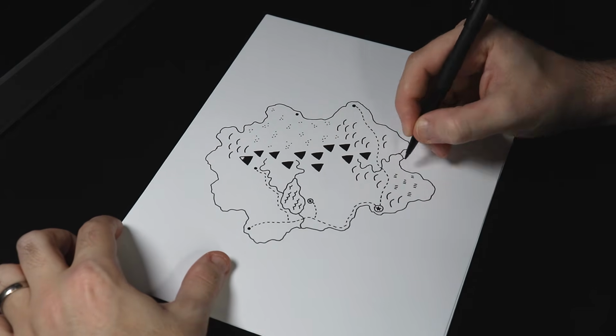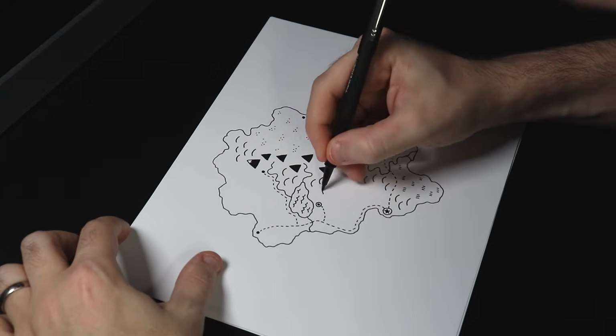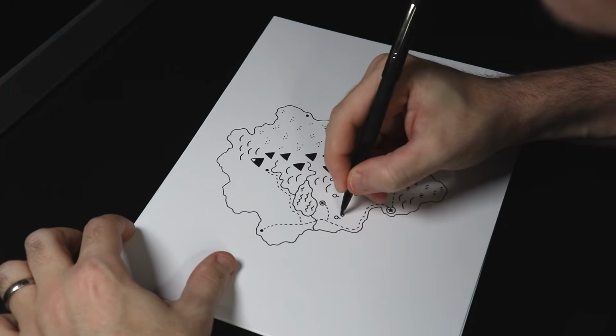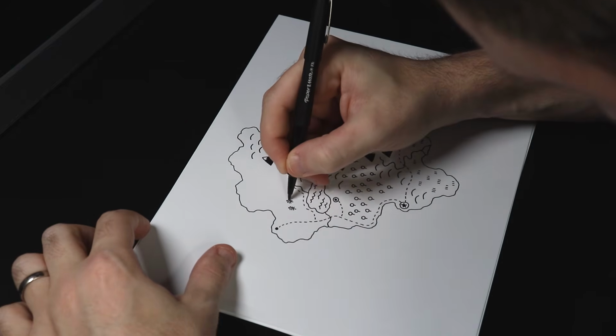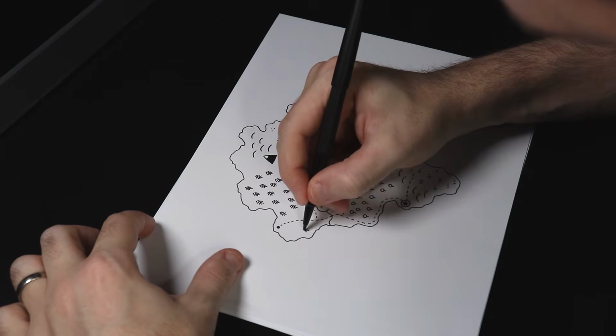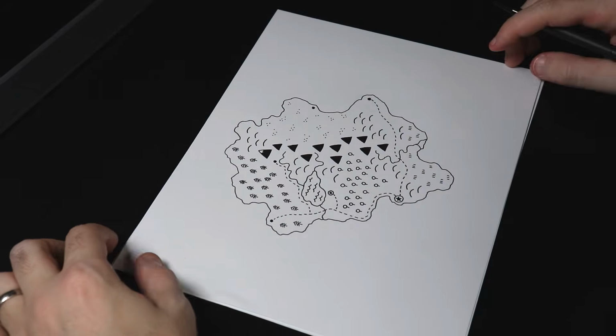And the cool thing about creating these icons is you don't have to worry about making cool drawings or fighting with the tools that you're using. All you have to do is plan out your map, where the things go on the map, and then you can draw them by hand.